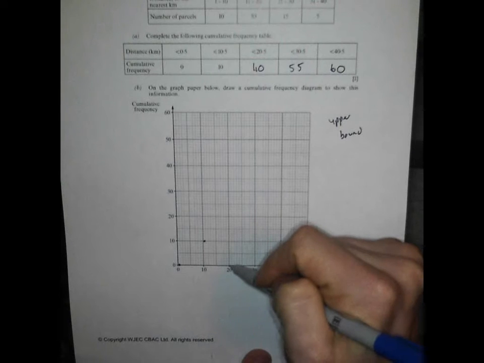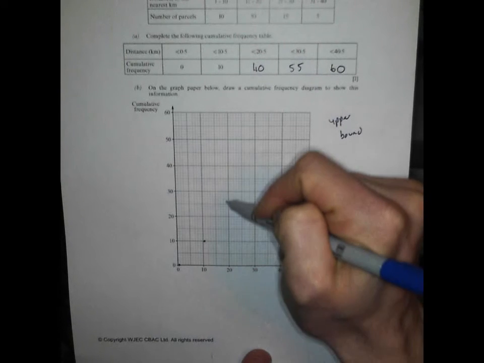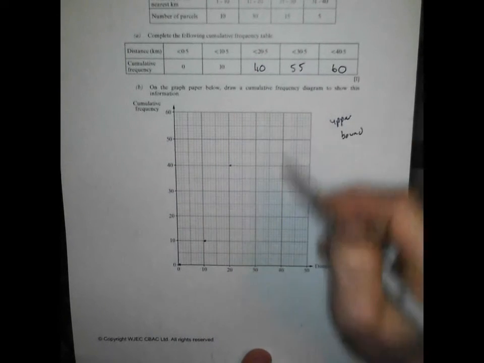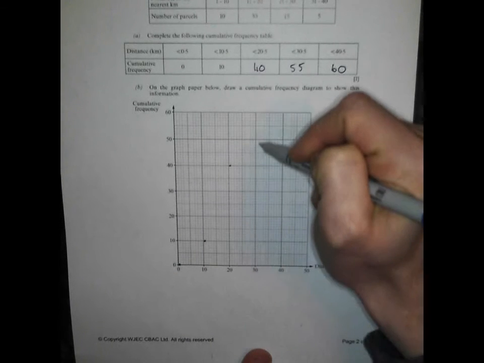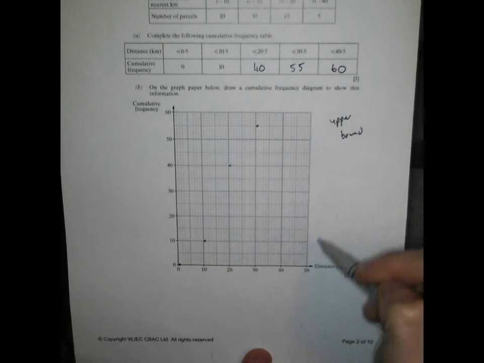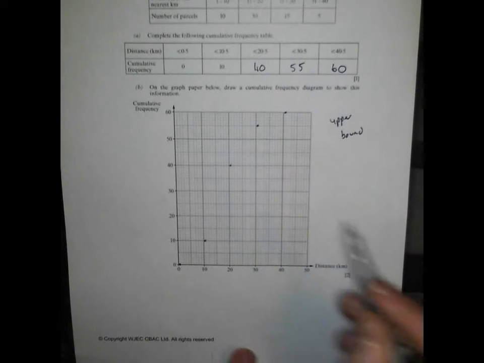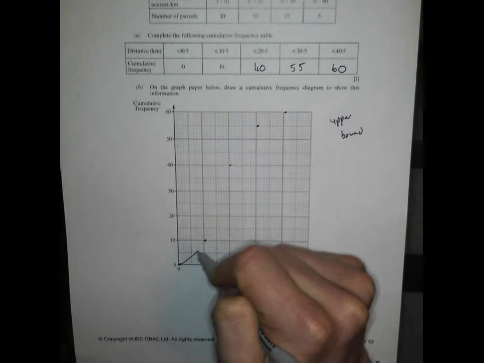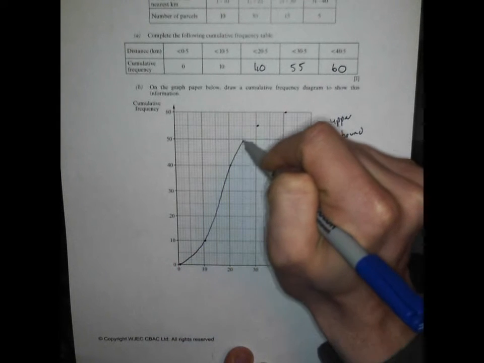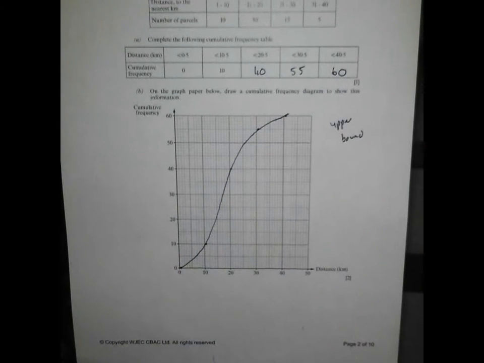20.5, so just after the 20, and that goes up to 40. Then we've got 30.5, and that's going to go all the way to 55. And we've got 40.5, and that's going to go all the way to 60. And we're going to join those up with a beautiful, smooth curve. I'm quite happy with that. That's one of my better ones. Right, so we've got those marks in the bag.